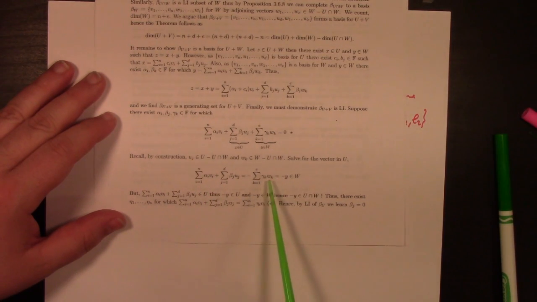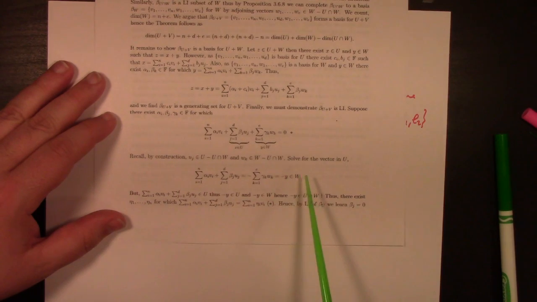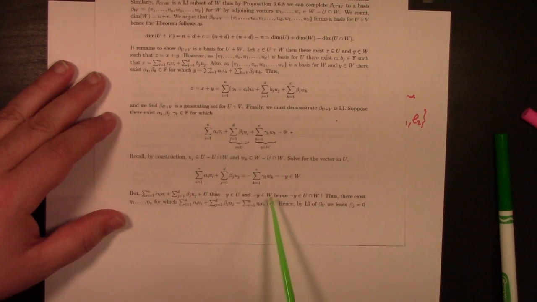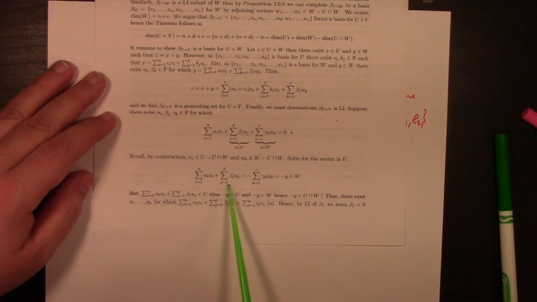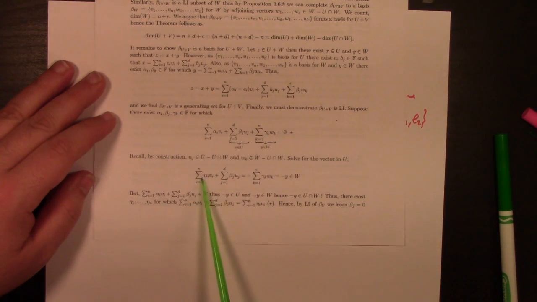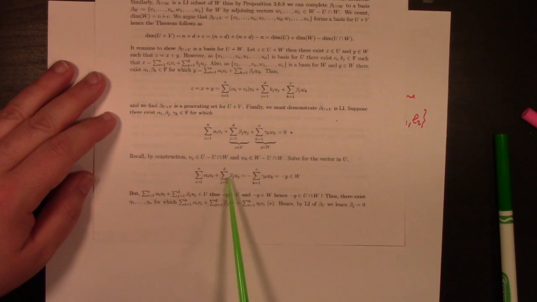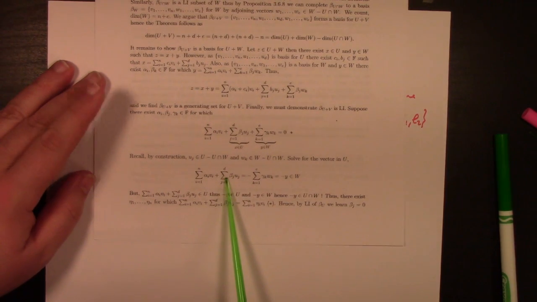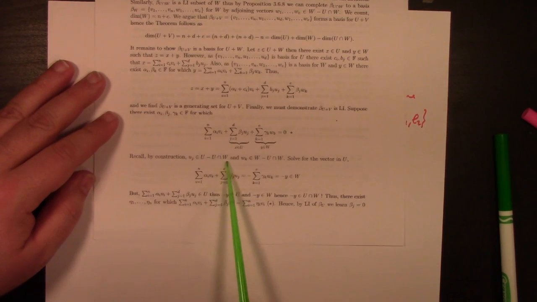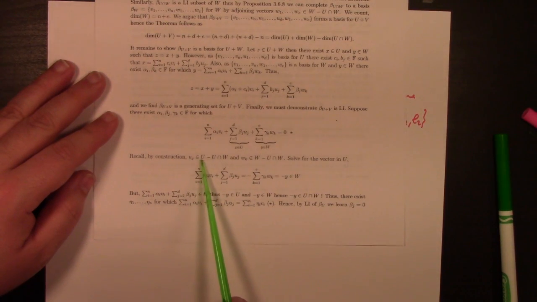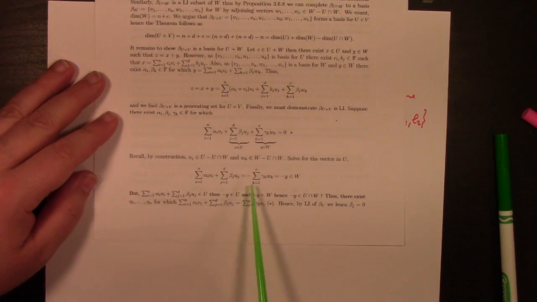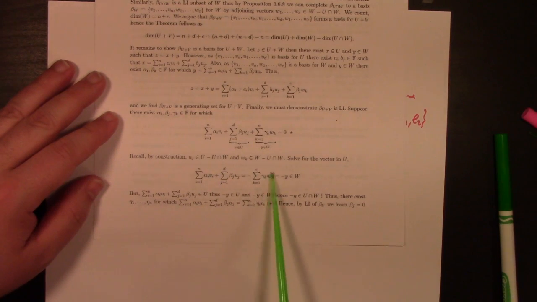So if I solve for the ones in the intersection minus the ones that are in U but not in the intersection, I get these ones over here.